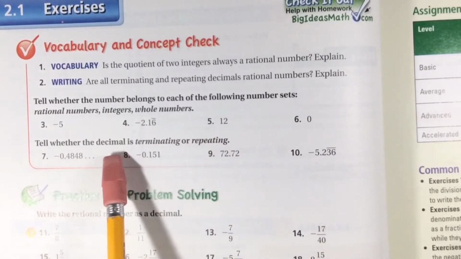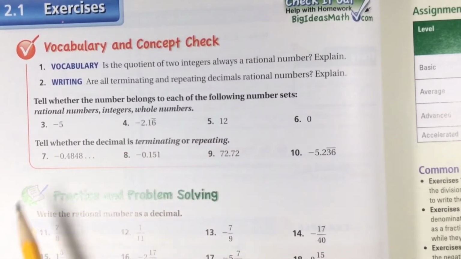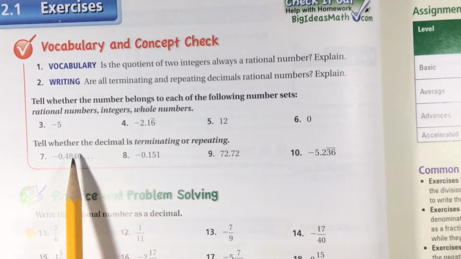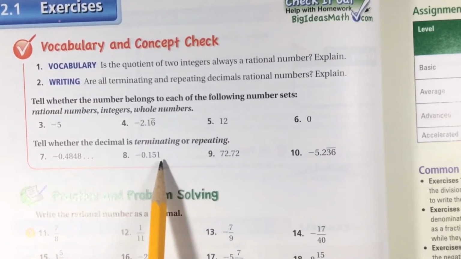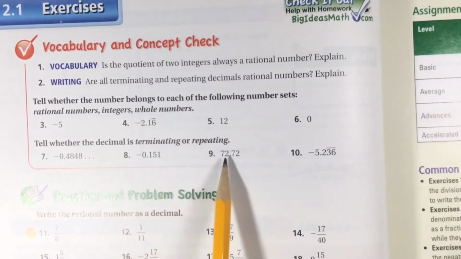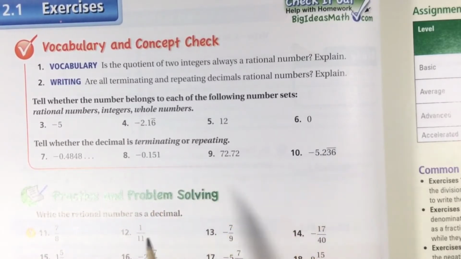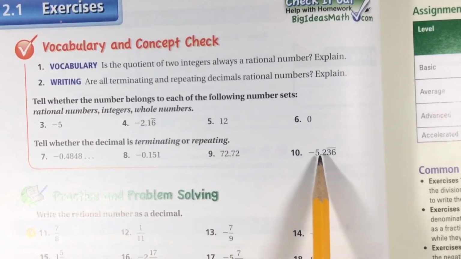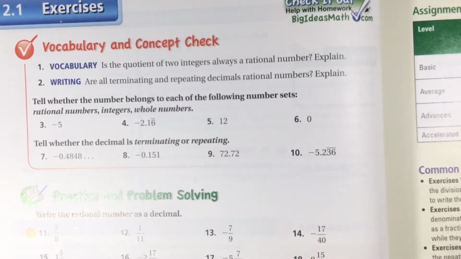Down here, tell whether the decimal is terminating or repeating. Well, here, it doesn't terminate, keeps going on and on and on, and it keeps going 4, 8, 4, 8, so it's repeating. This is terminating because it ends. This is terminating because it ends. And this is repeating because it's got the repeating bar. Negative 5.236363636. The 2 is not repeating, just the 36 is repeating, shown by that repeating bar.